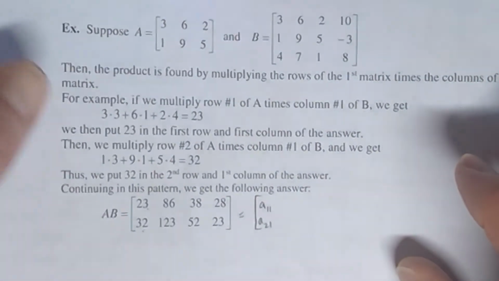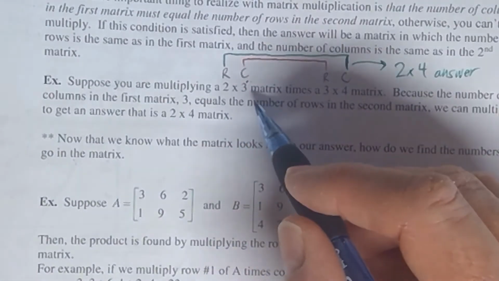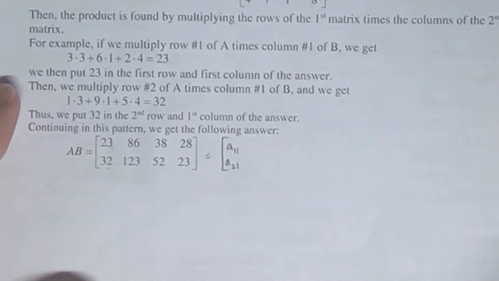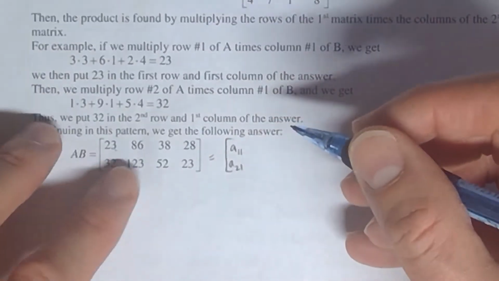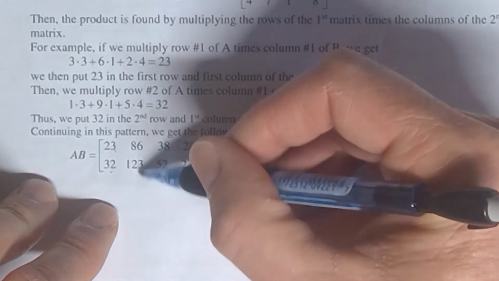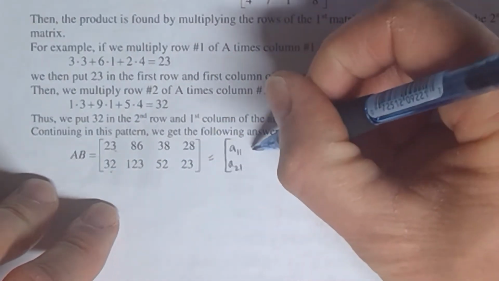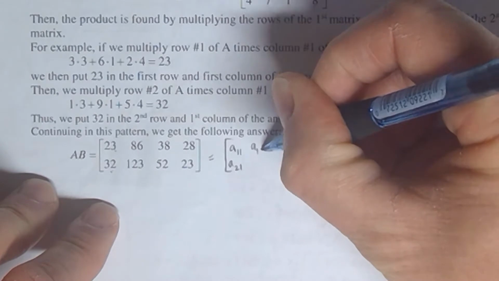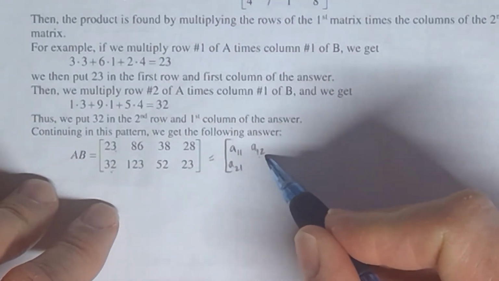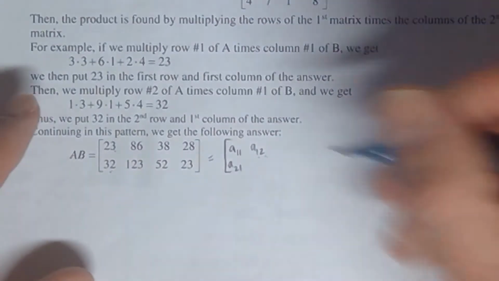Whether you write it with that X thing in between or not, the row number comes first. All right. This one right here is what? This one is second column, first row, and so that would be A1, 2. First row, second column, 1, 2. All right, and then so on.